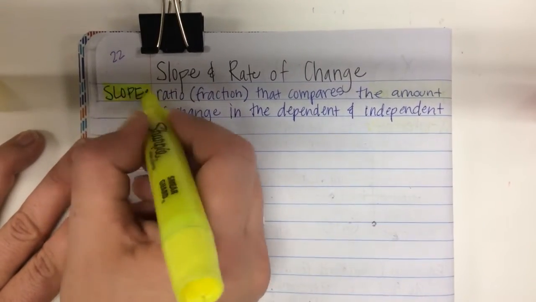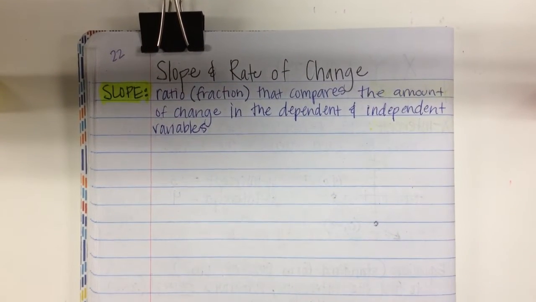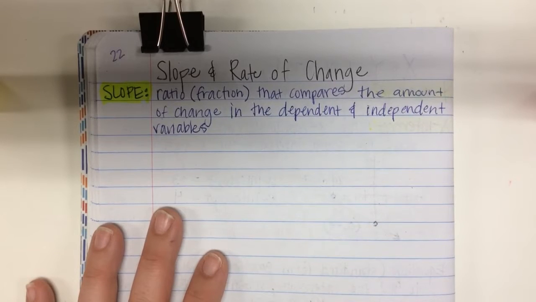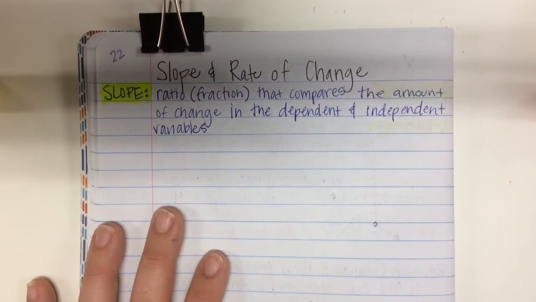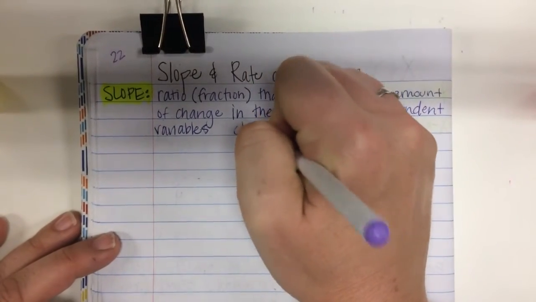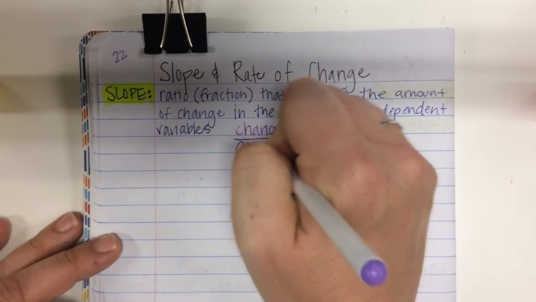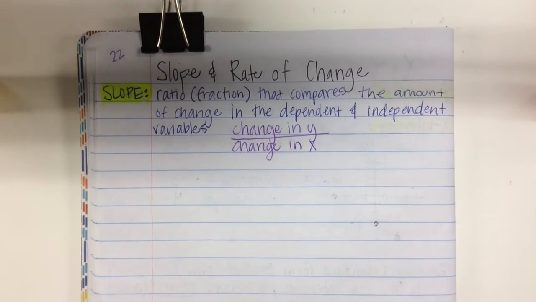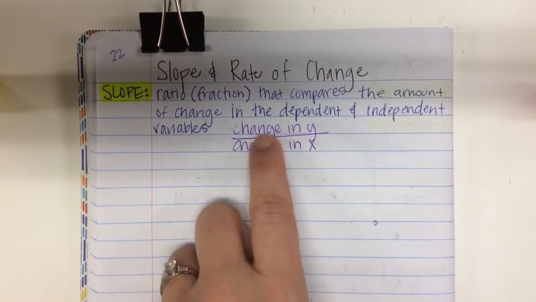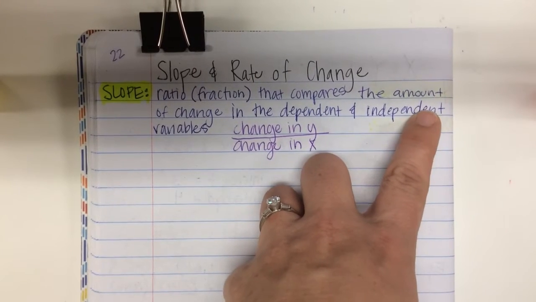And we've been doing slope for a few weeks now. You just haven't called it slope. We've called it the rate of change. We've used this formula: the change in y over the change in x. The change in y is the dependent, and the change in x is the independent.